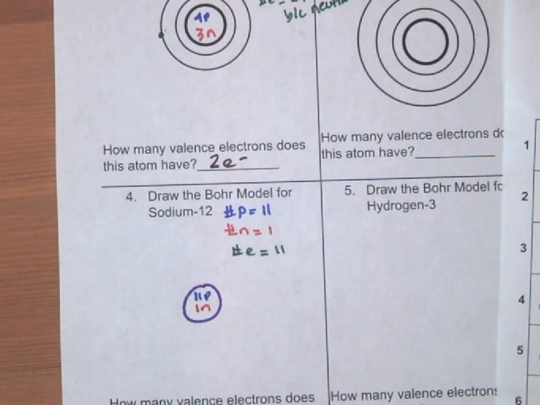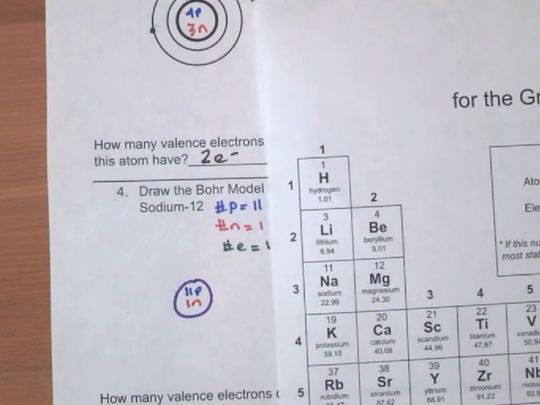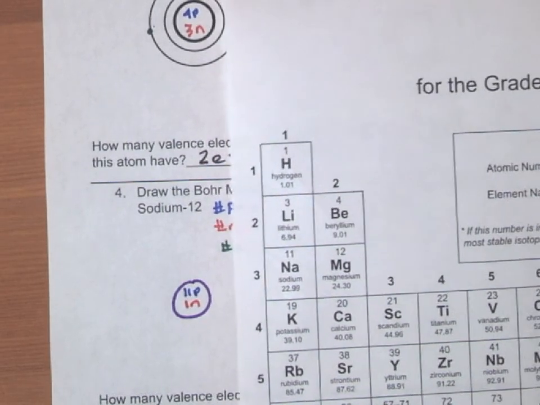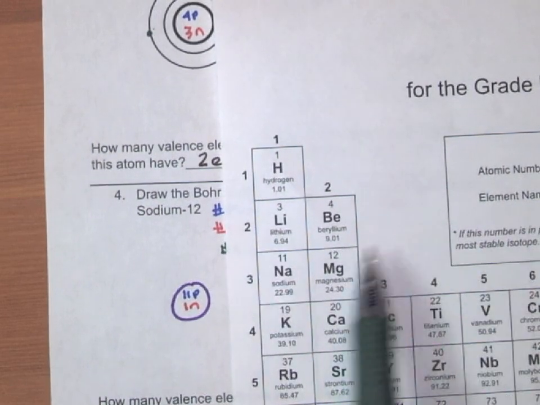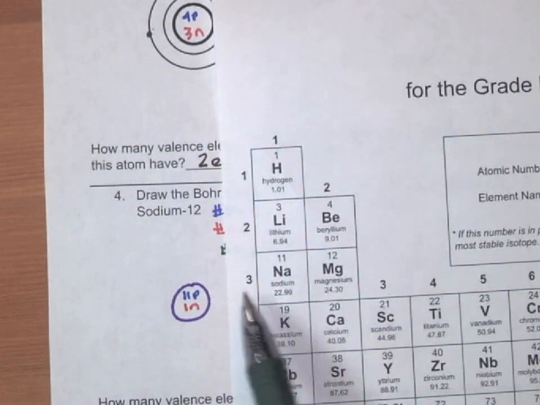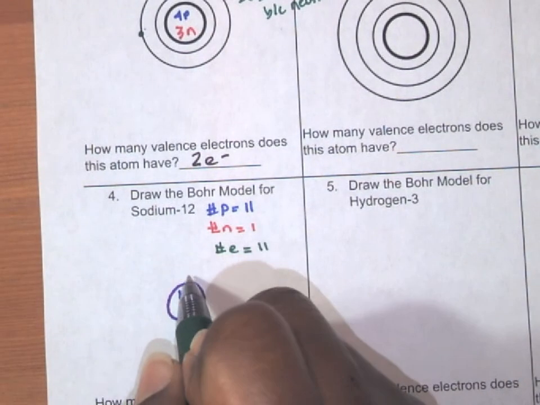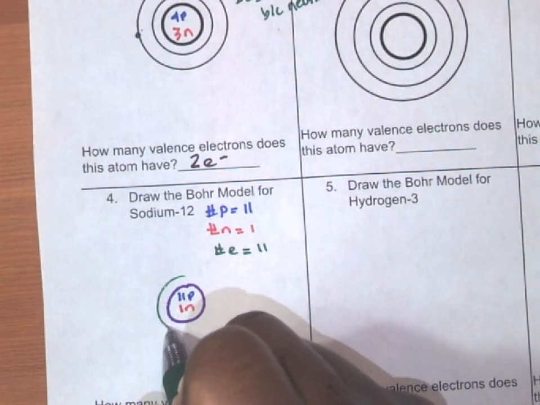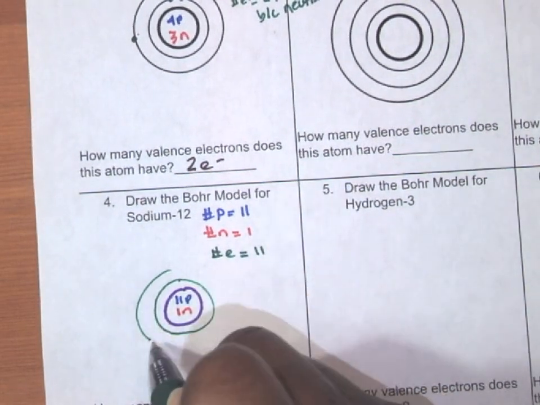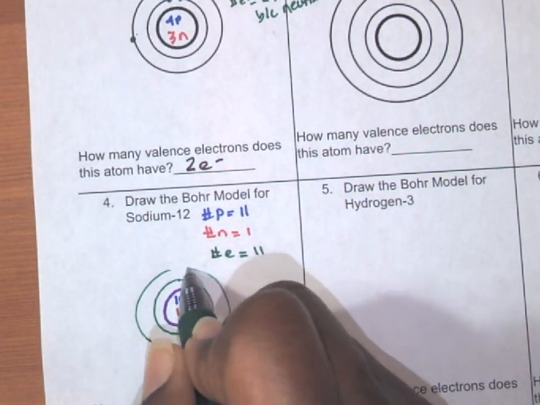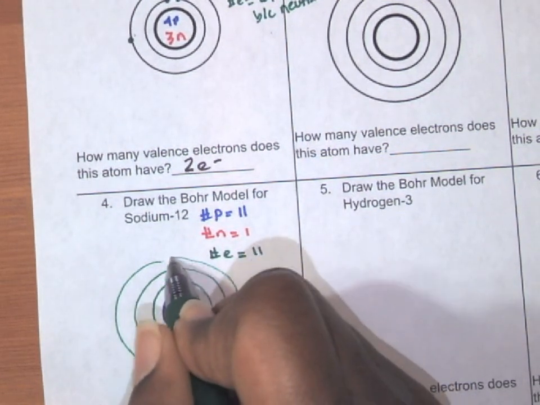Okay, now I need to draw my electron shells. The number of shells I need will depend on where sodium is in the periodic table, which period it is in. Remember, periods are rows. This is the first row, second row. Sodium's in the third row, so that means I need to draw 3 shells. 1, 2, and 3. So these are my electron shells in green.